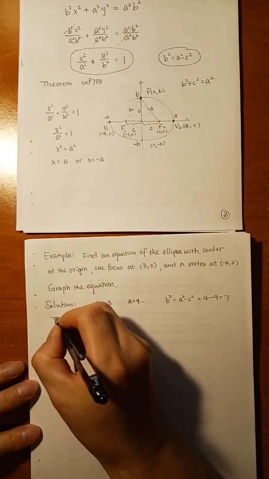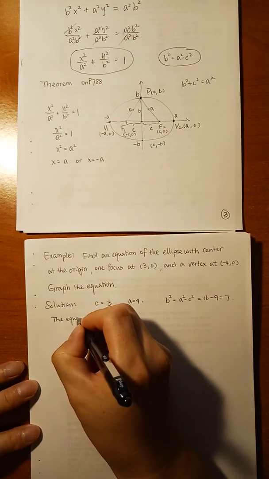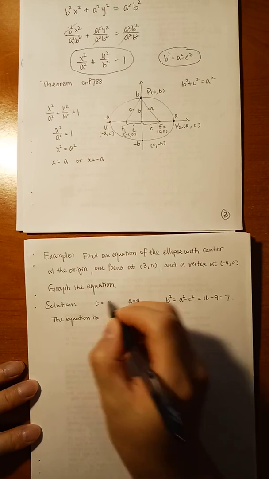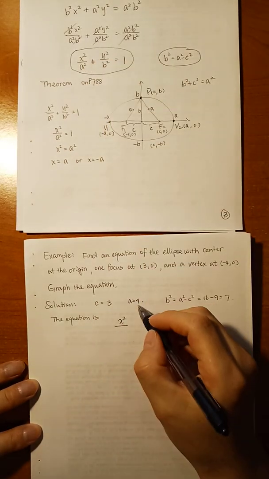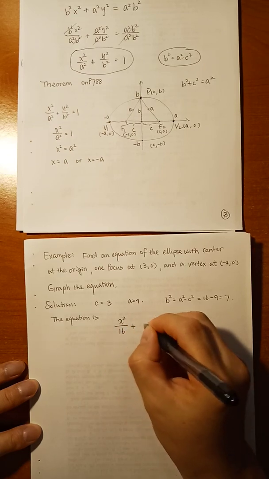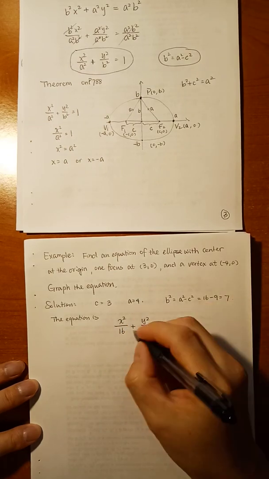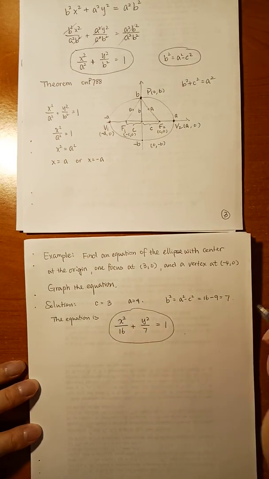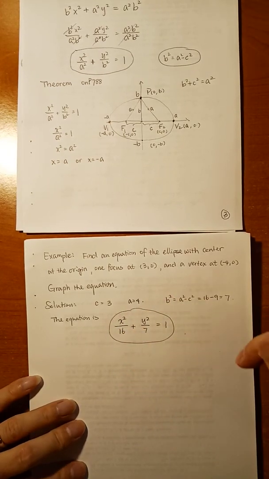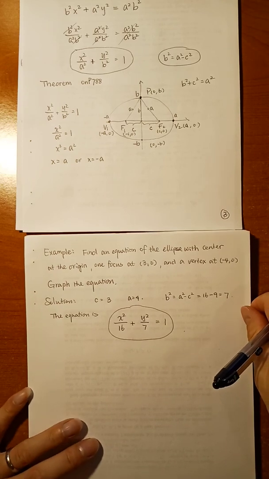So the equation is x squared over a squared plus y squared over b squared is equal to 1. That is the equation.